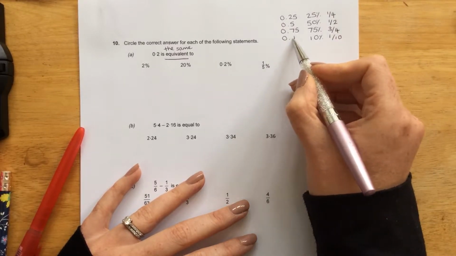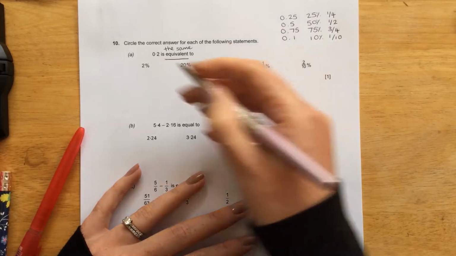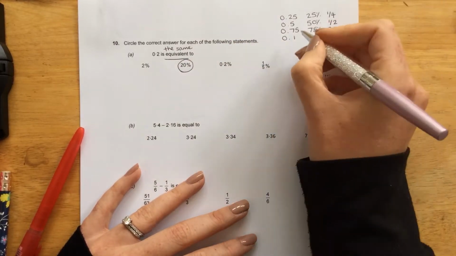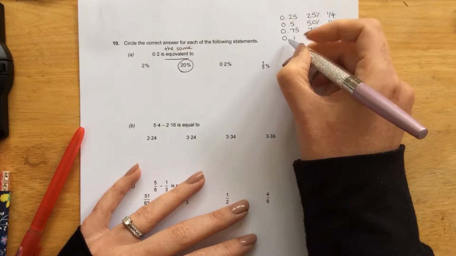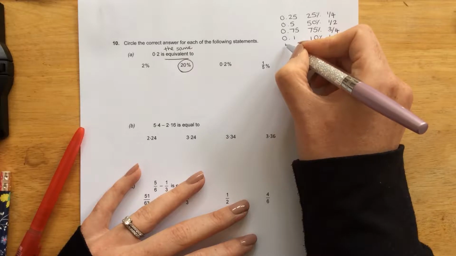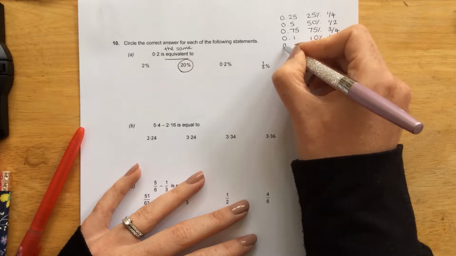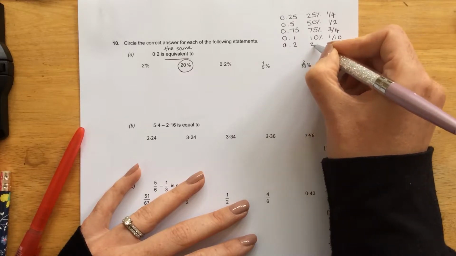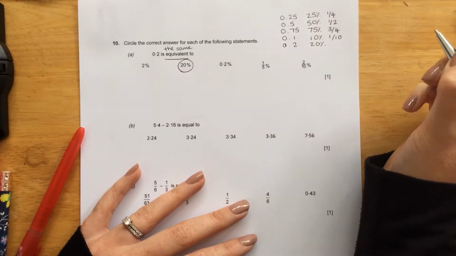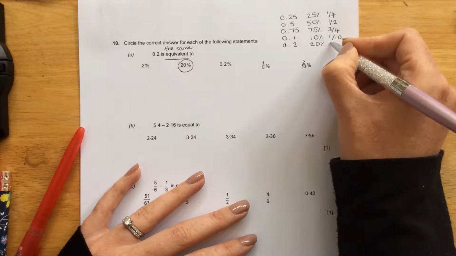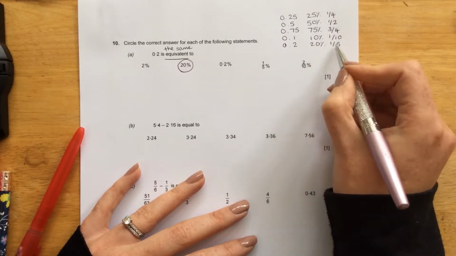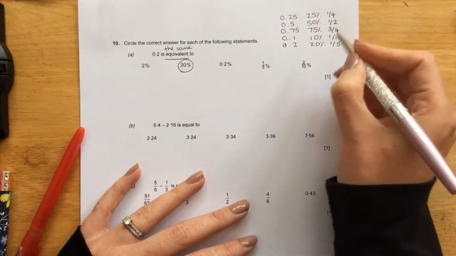So 0.1 is 10%, so 0.2 must be 20%, and that'll give you 1 mark. You do also need to know that 0.2, as we said, was 20%, so that'll be the same as 1/5, because there are 5 20s in 100.